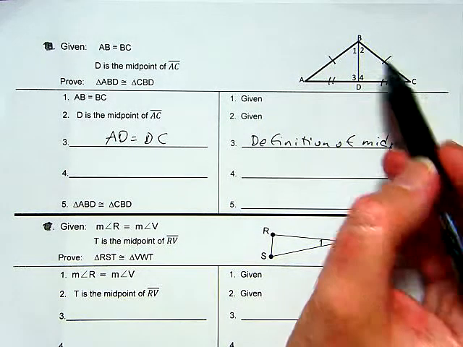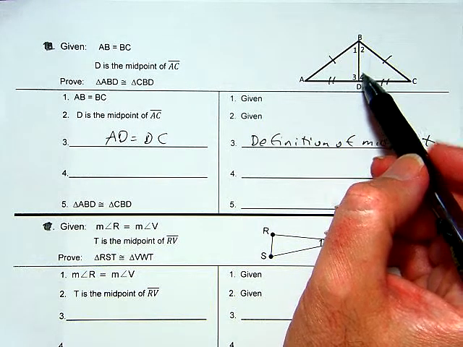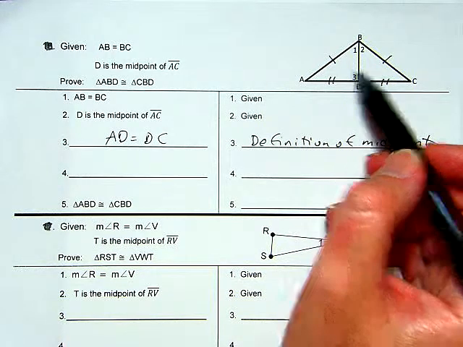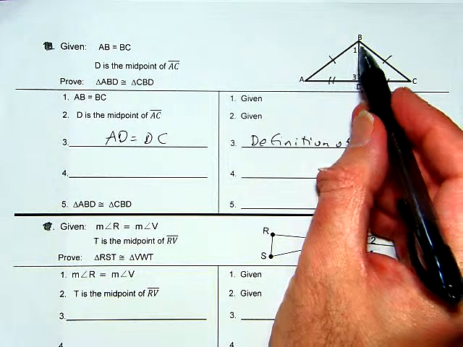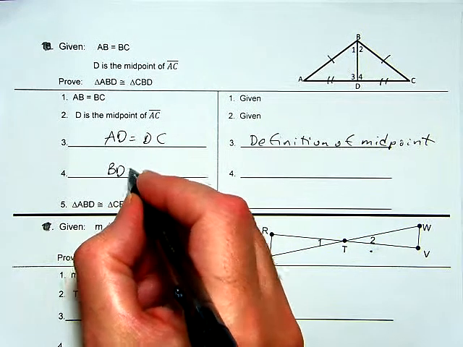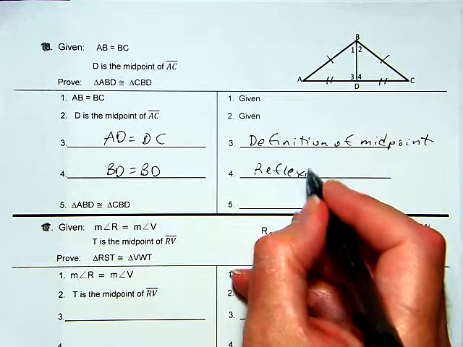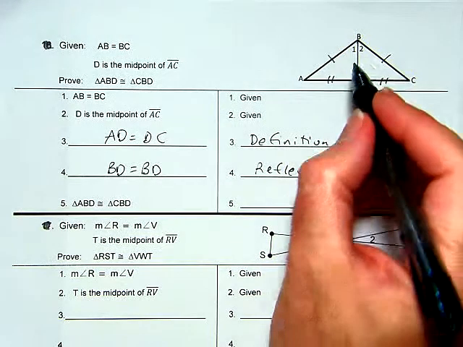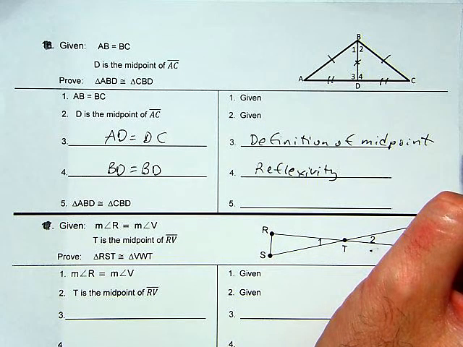I hope that maybe what you thought about was that BD is a shared side. BD is both in the first triangle and in the second triangle, so we've got a third congruent side because BD is congruent to itself. Or we could say the measure of BD equals the measure of BD, and that's because of reflexivity, or the reflexive property of equality, you could call it either one. We could denote that by an X mark, so the side is congruent to itself.